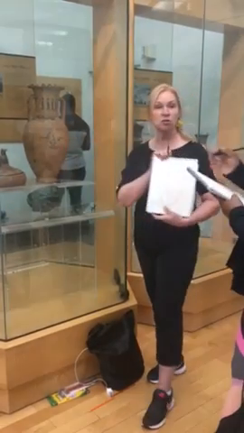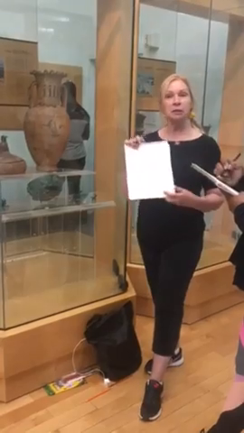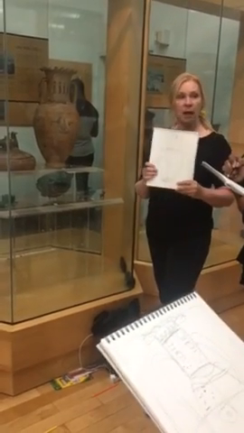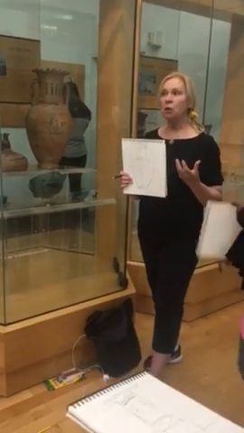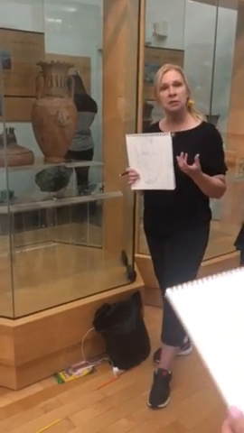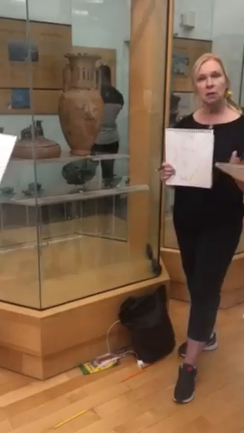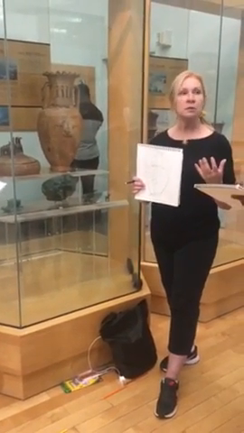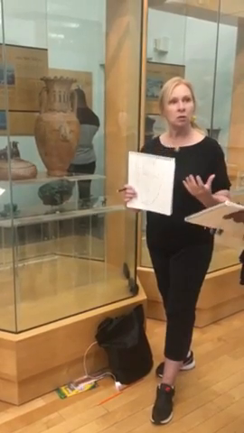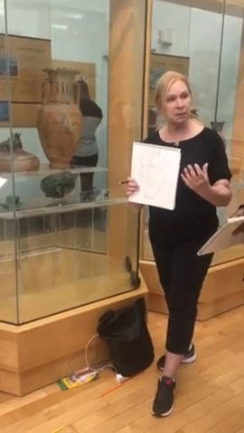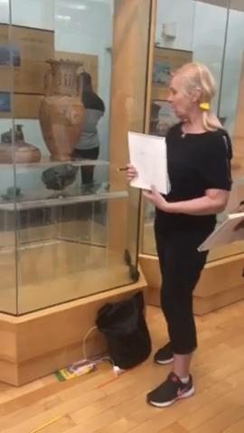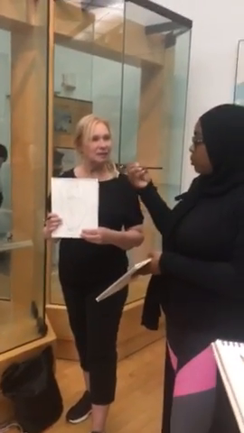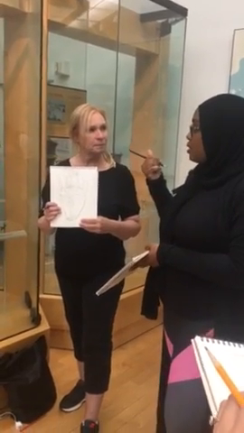So here we have our drawing, okay? We did a drawing of one of the examples of the pottery, and what did this drawing help you do? It helped you really take time to understand the elements of art, but not only the elements of art, but also more about the culture, more about this piece in history. Okay, any questions?